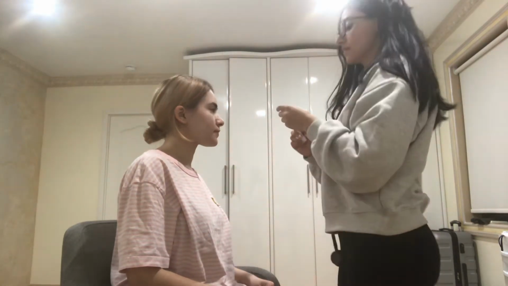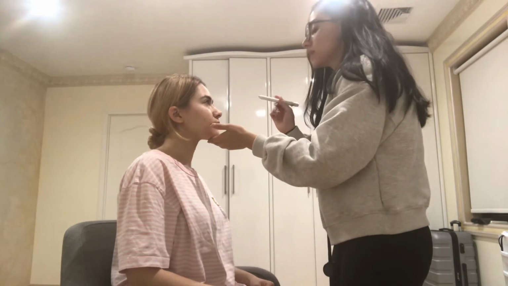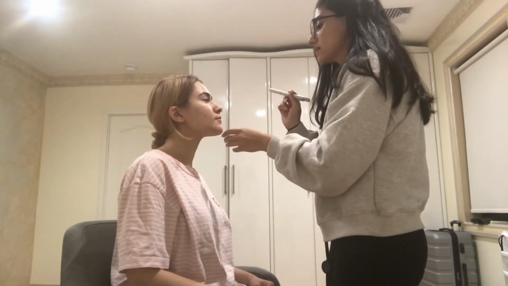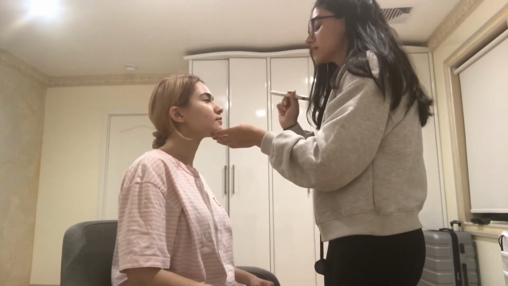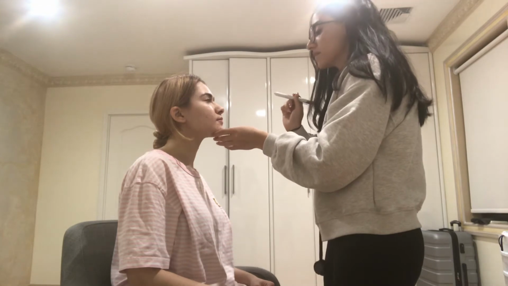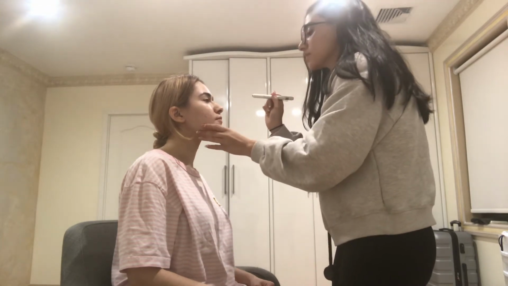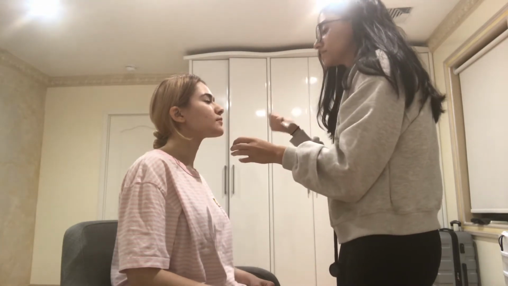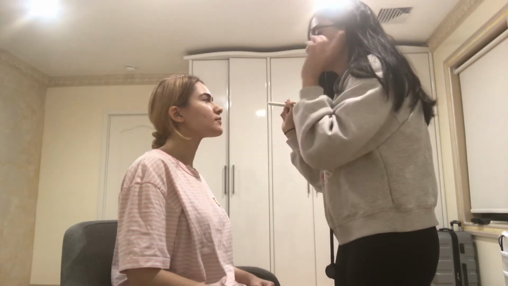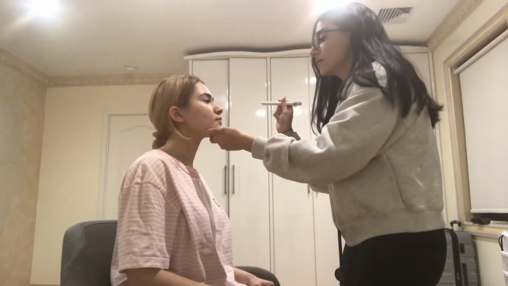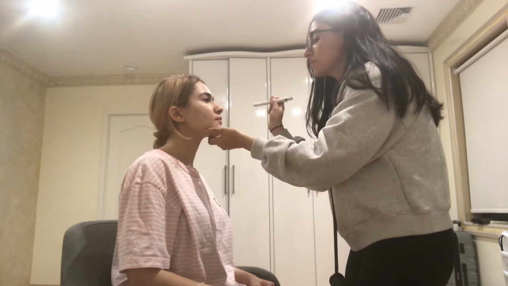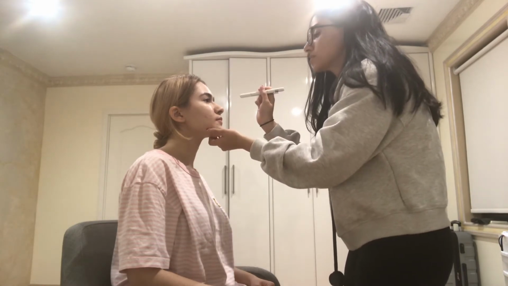Now I will check for direct and consensual pupillary light reflex. So I will turn my penlight on. I will dim the room and have you look straight ahead. I will move the pen into one eye and both pupils should constrict.